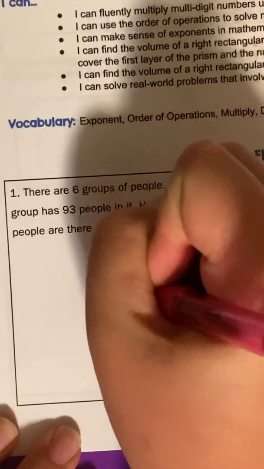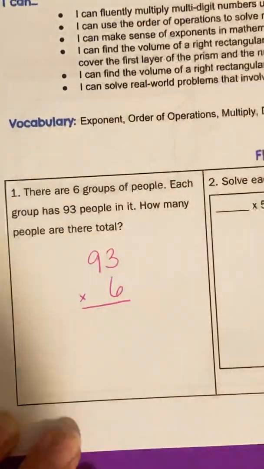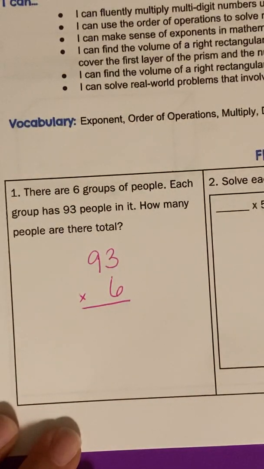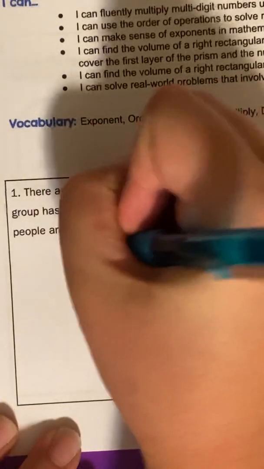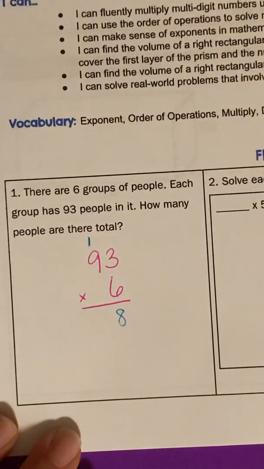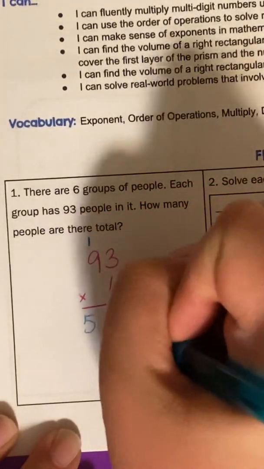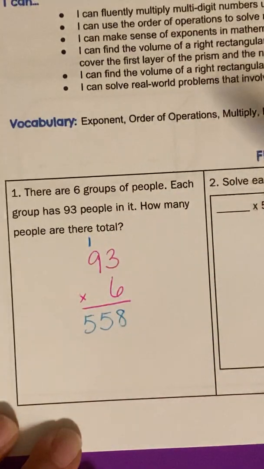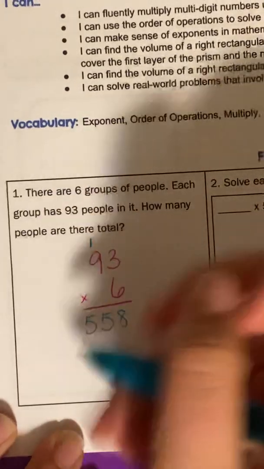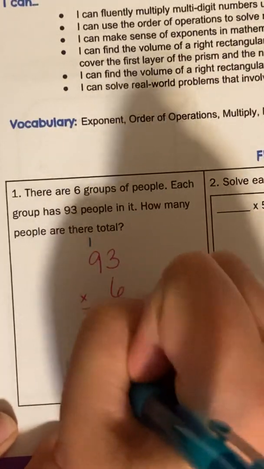Well, 93 times 6. 6 times 3 is going to be 18. So we'll put our 1 up here and our 8 down here. 9 times 6, or 6 times 9, is going to be 54. Plus the 1 is going to be 55. We don't have any decimals here, so our answer is just going to be 558 people. So there are 558 people.